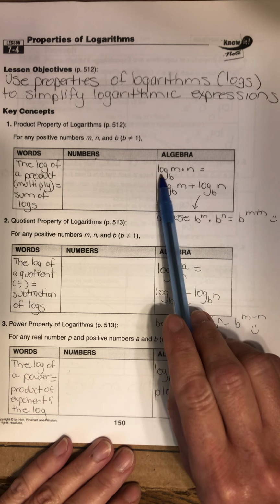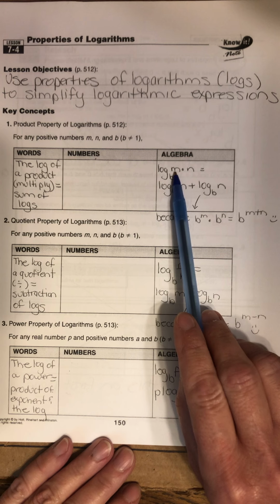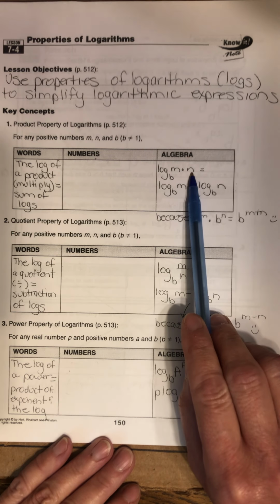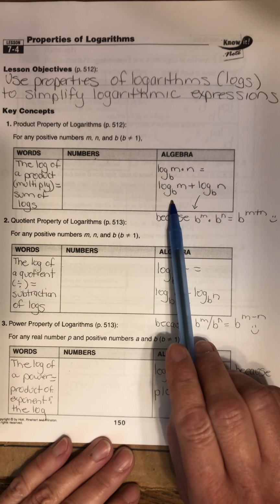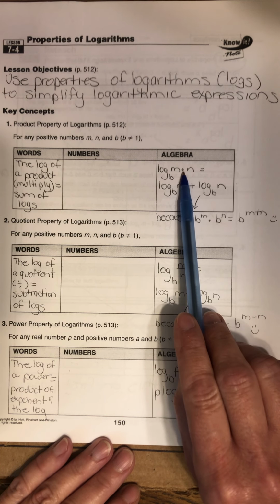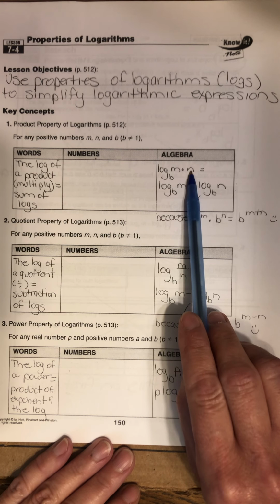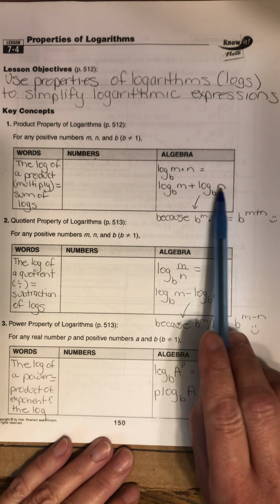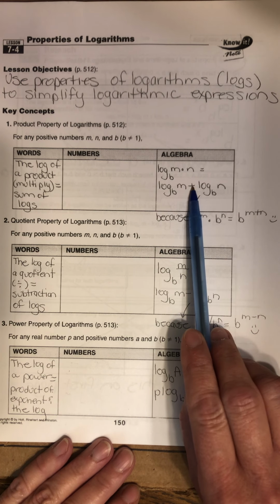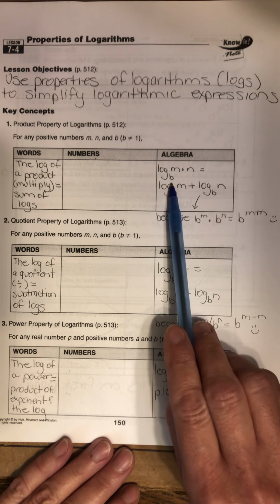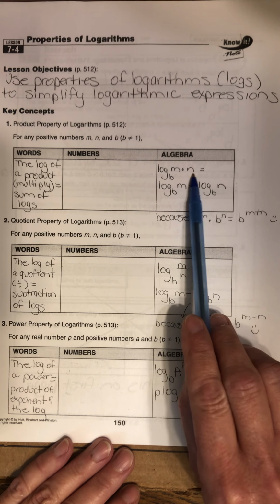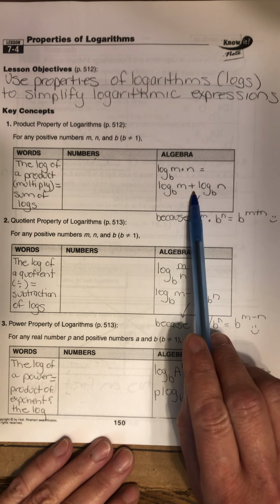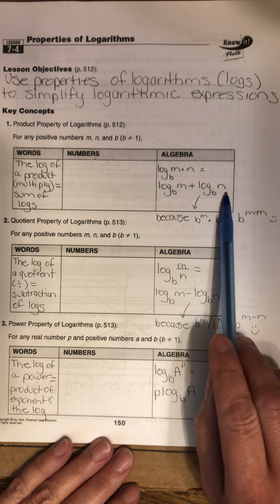Let's say that you have log base b of one number or expression times another. What an equivalent expression is, we can take the two terms that are being multiplied and break them into two logs with a plus sign between. So if you have log base b of m times n, that is equal to log base b of m plus log base b of n.